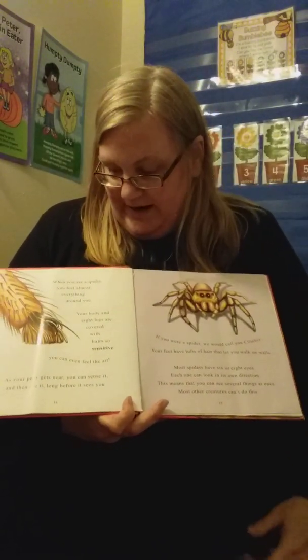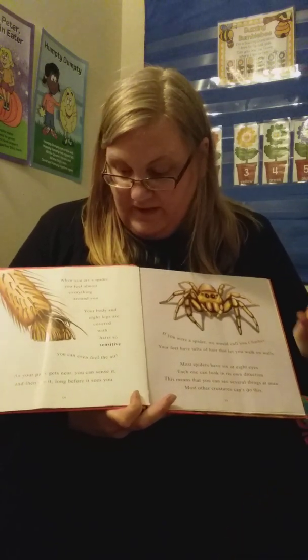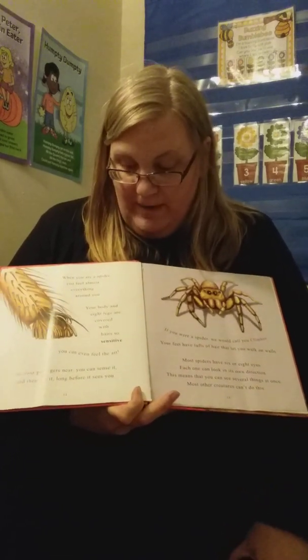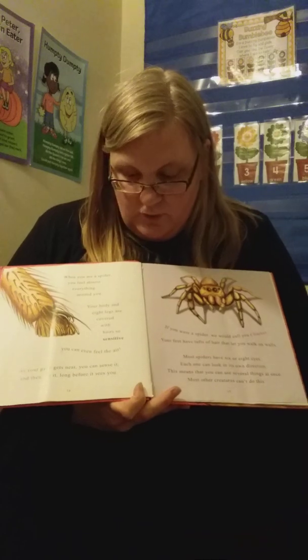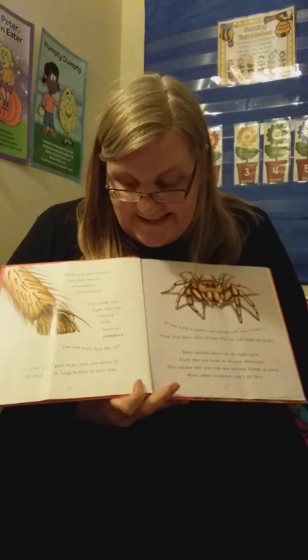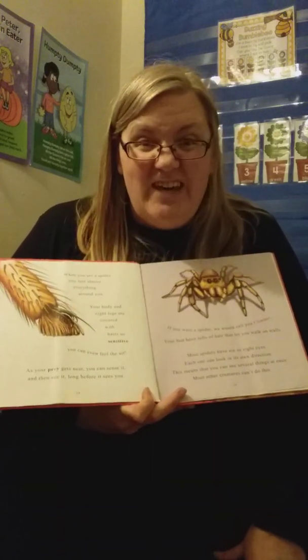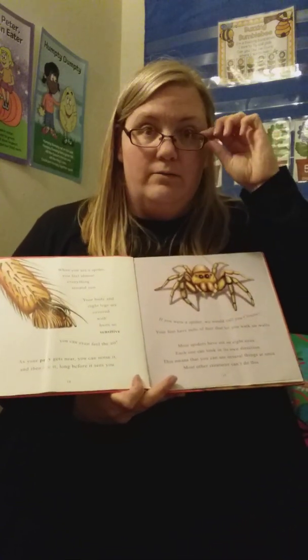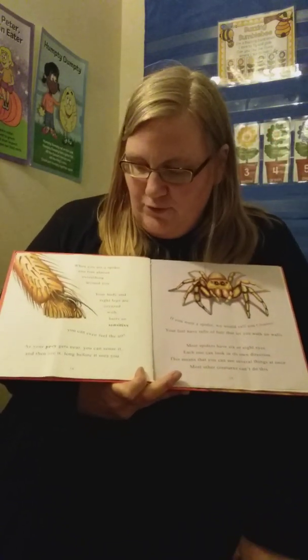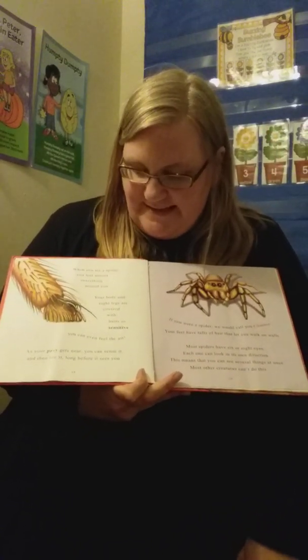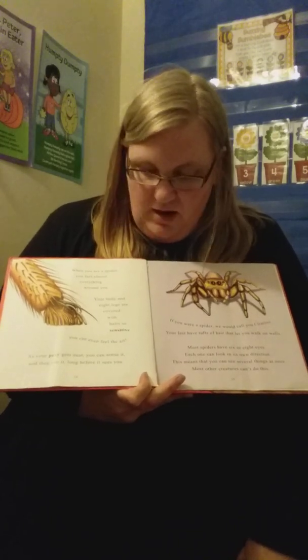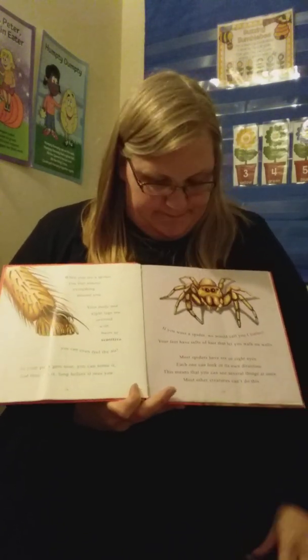When you are a spider, you feel almost everything around you. Your body and 8 legs are covered with hairs so sensitive you can even feel the air. Wow. As your prey gets near, you can sense it and then see it long before it sees you.